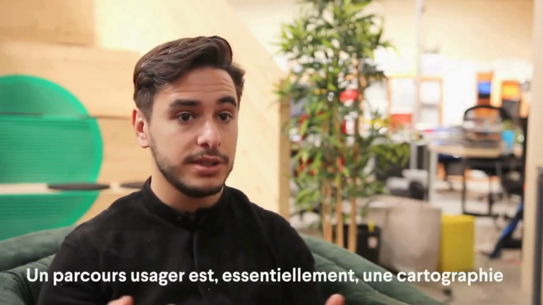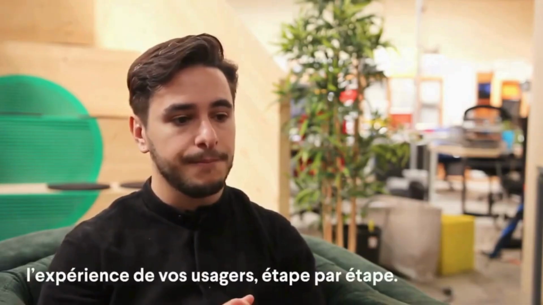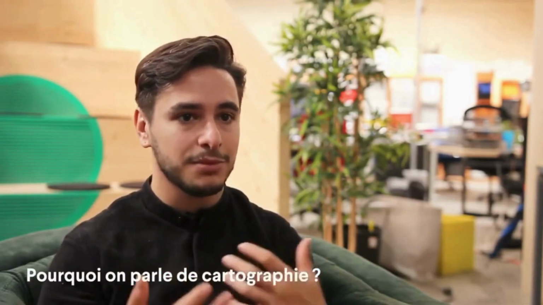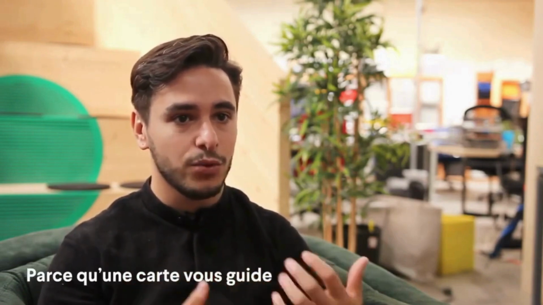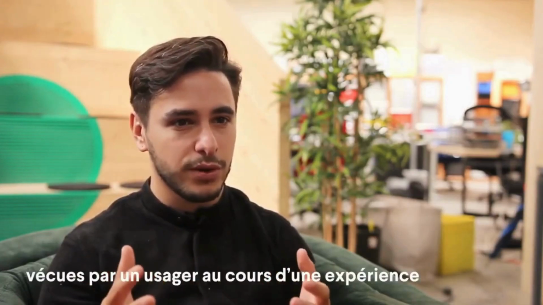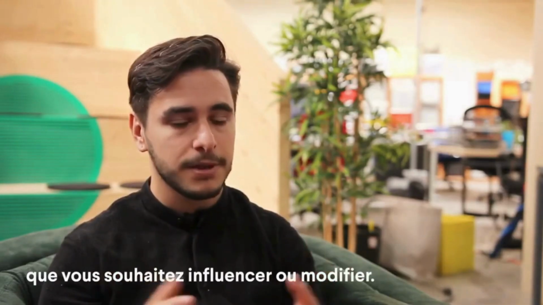So a journey map is essentially a map that helps you understand the experience that your users are going through in a step-by-step way. What are we talking about as a map? It's because essentially as a map it helps us understand what the different steps are that someone is going through when they're going through an experience that we're looking to influence or change or affect.